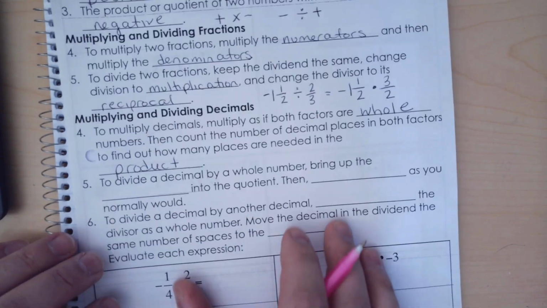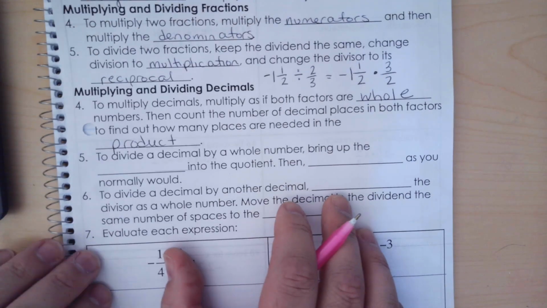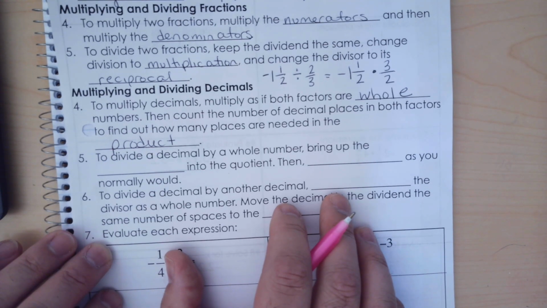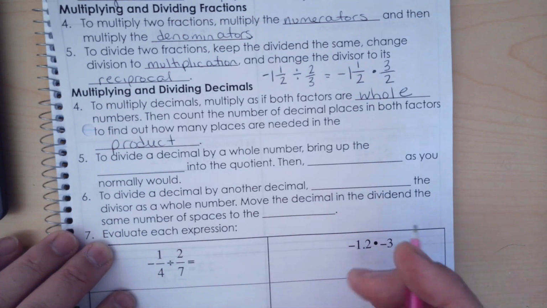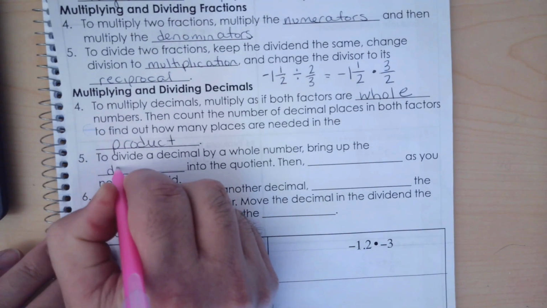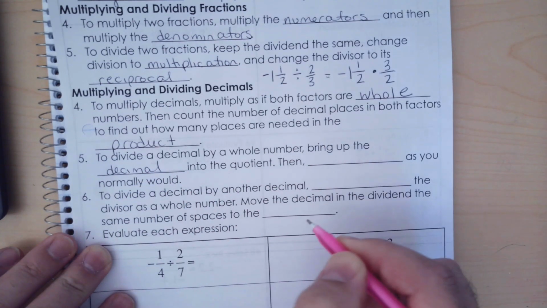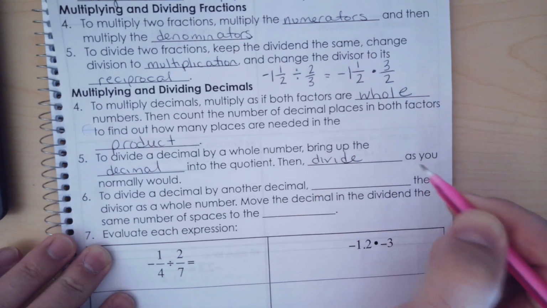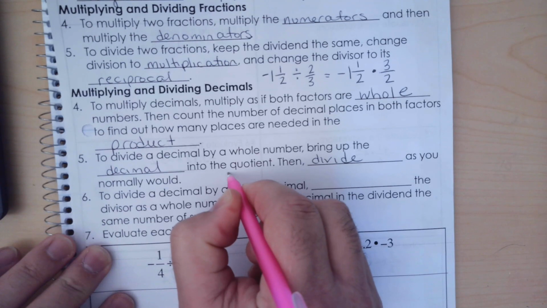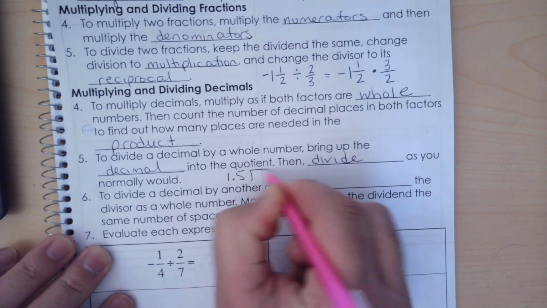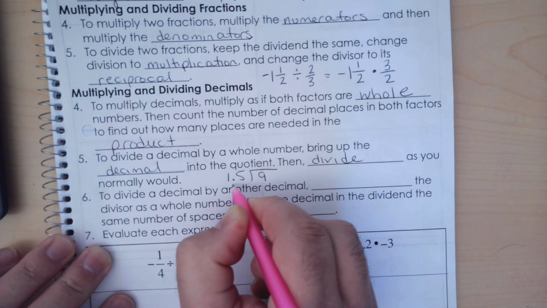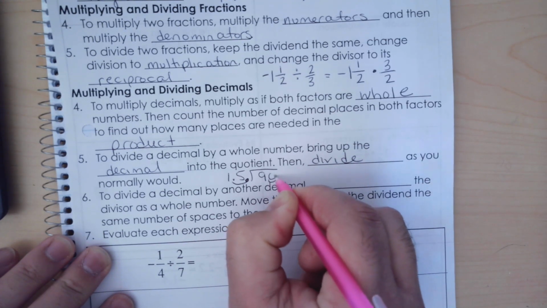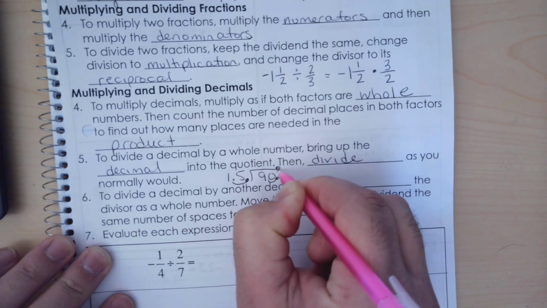To divide a decimal by a whole number, bring the decimal into the quotient, then divide as you normally would. So what that means is that if you're dividing 1.5 into 9, you move the decimal point over one place, and you move this decimal point over one place, and you put your decimal point up top.